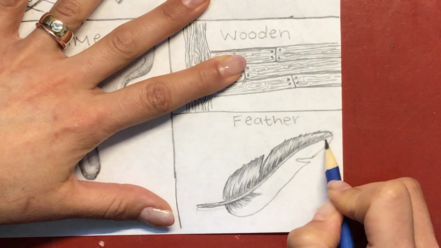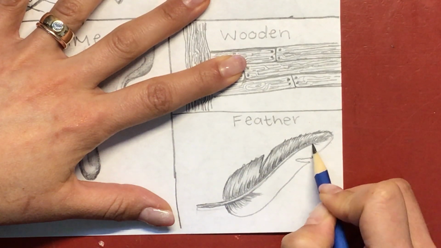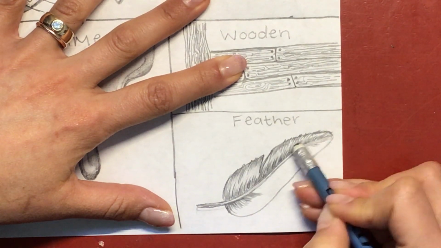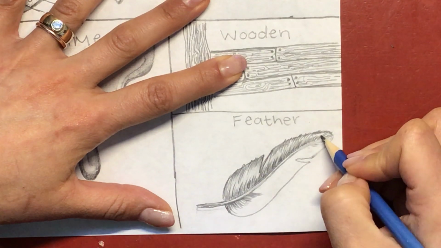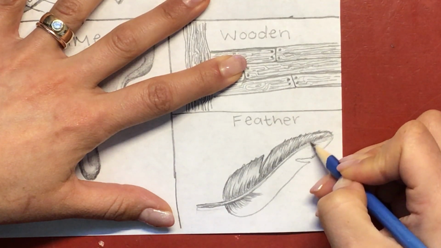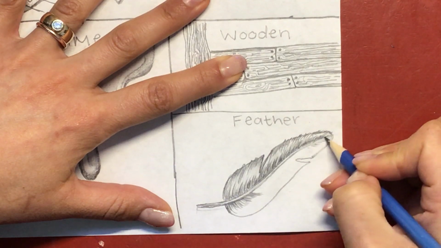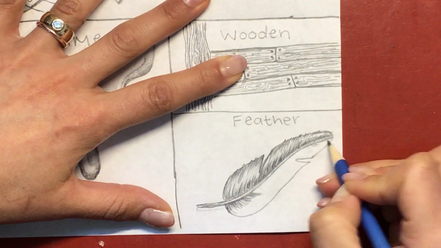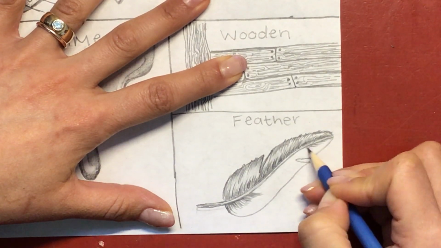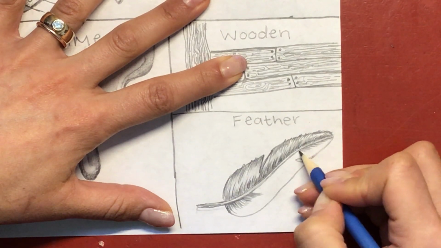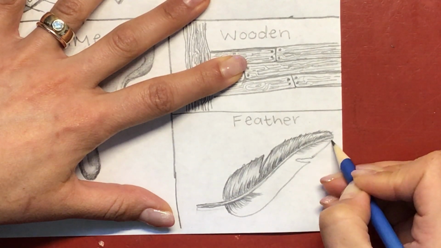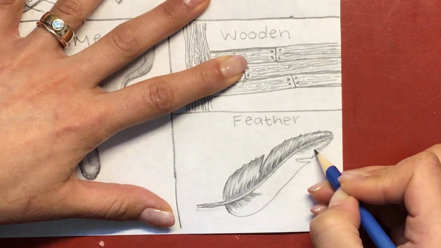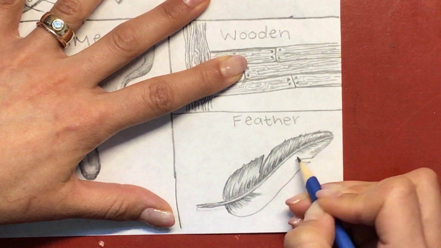If you don't have a feather, then you can always look at a photo of a feather. That would be the second best choice. Now, I admit I am not looking at a photo of a feather. I am just drawing this feather on my own since I've practiced this a number of times. But if you want to really grow as an artist, you will always have a reference source when you're trying to create accurate and realistic drawings.